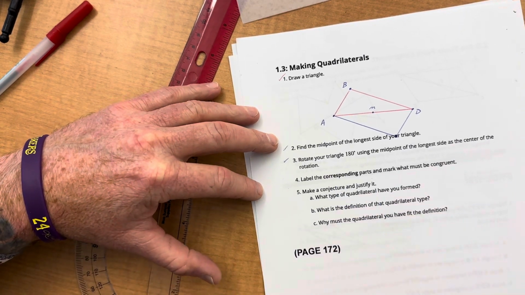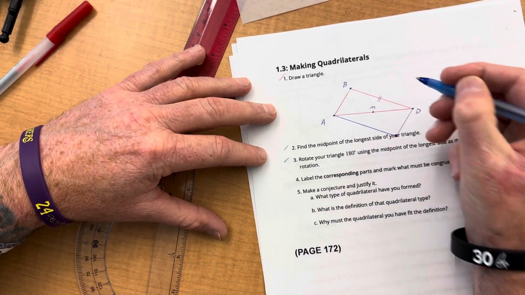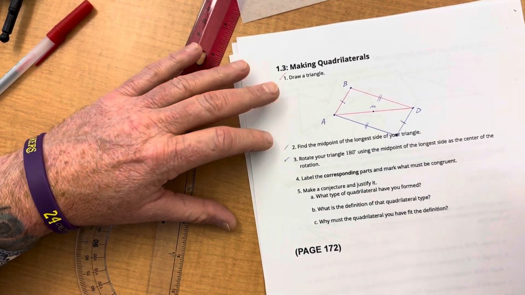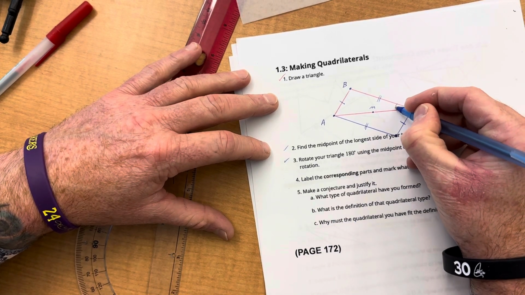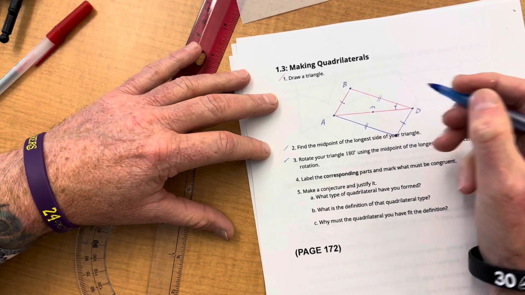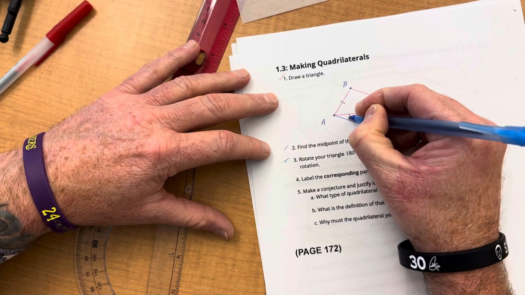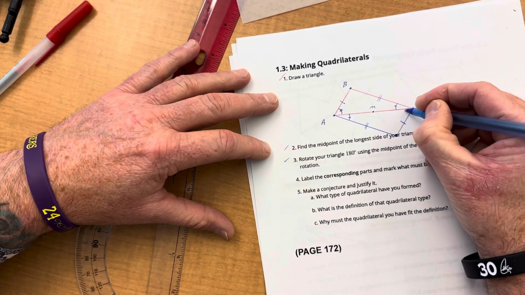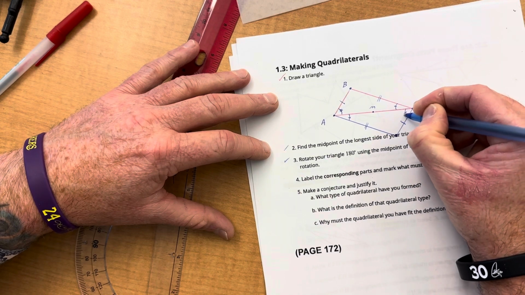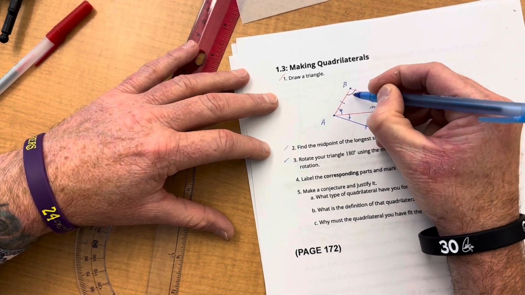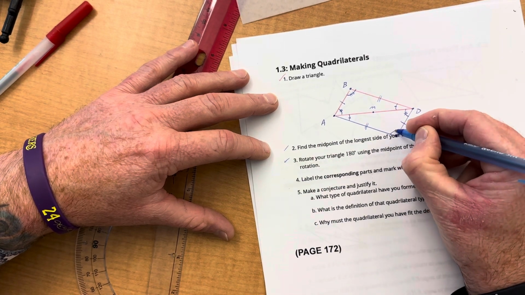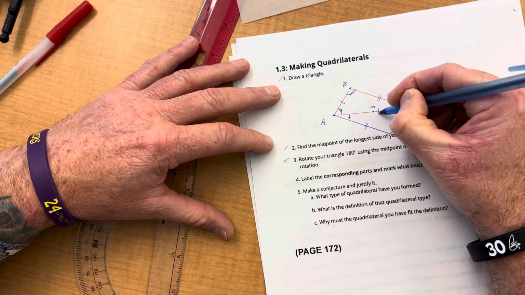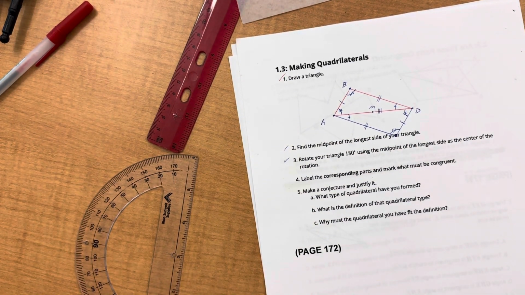Label the corresponding parts. So I know this one can go into this one. This side can go into this side. You got this angle right here. Can go into this one. And then this angle right here, we'll do 2 marks. So go into this one. There's an angle, 1, 2, 3. And there's its corresponding angle, 1, 2, 3. And last but not least, we got this side. Okay.